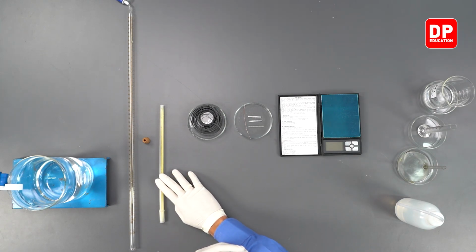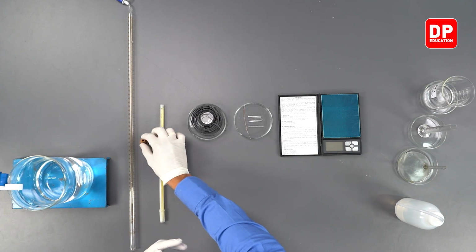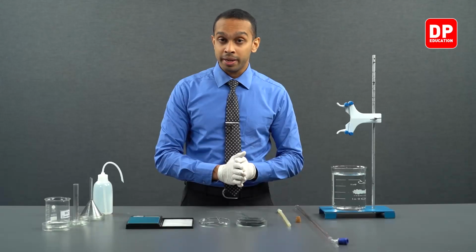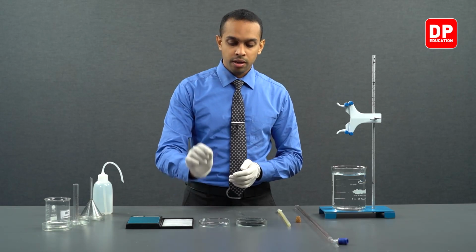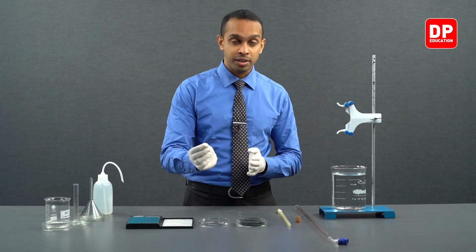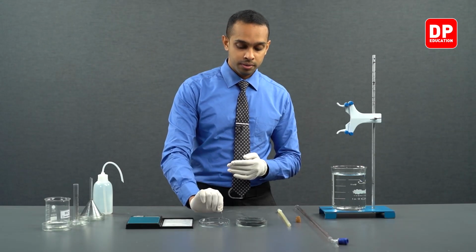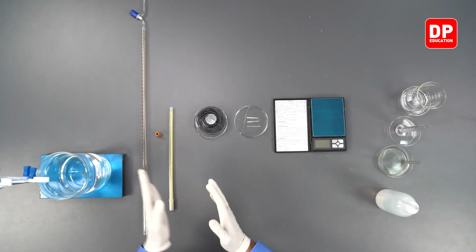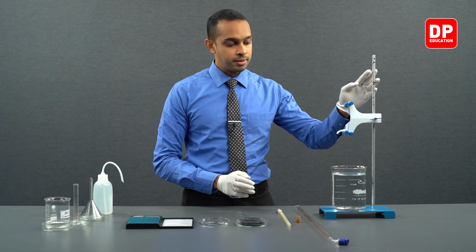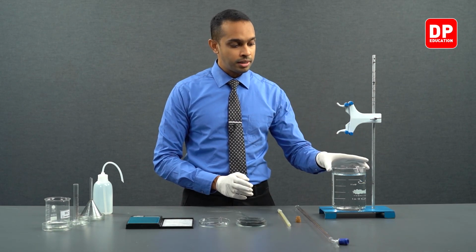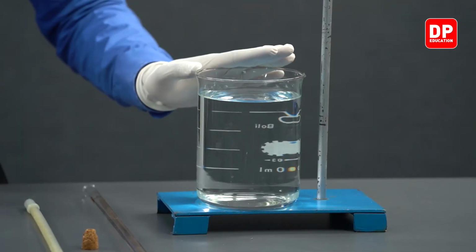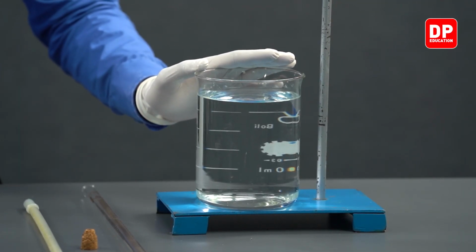We'll be using a thermometer, a cork to hold the magnesium strip in place, a copper wire to tie the magnesium strip and connect to our cork. We'll be using a burette, a retort stand, and we'll be using a 1 liter beaker filled with distilled water.